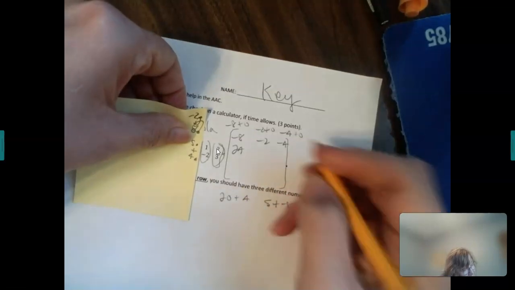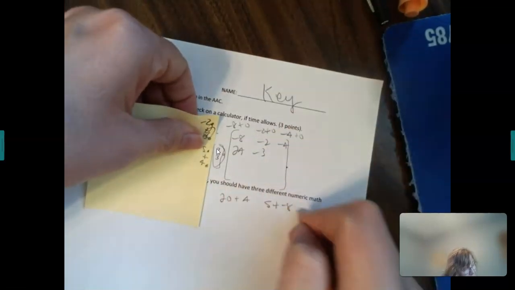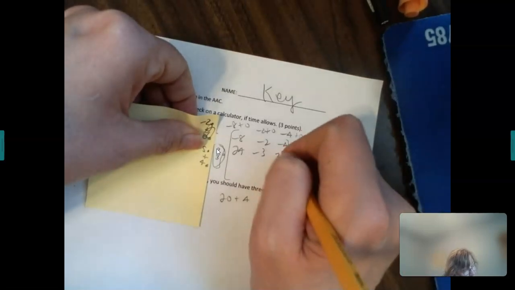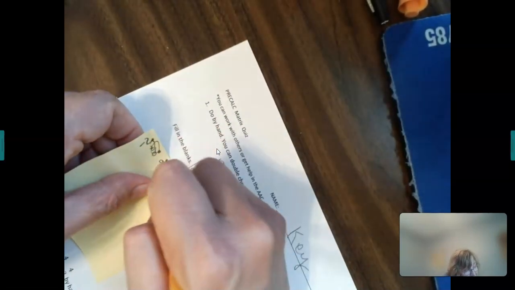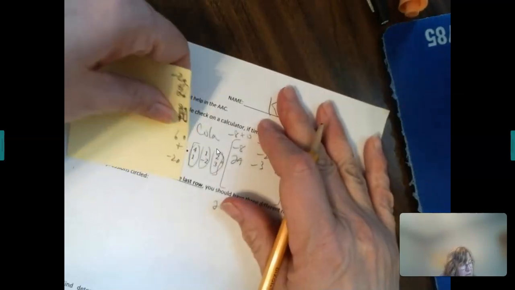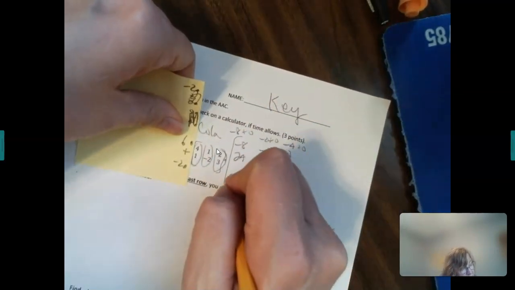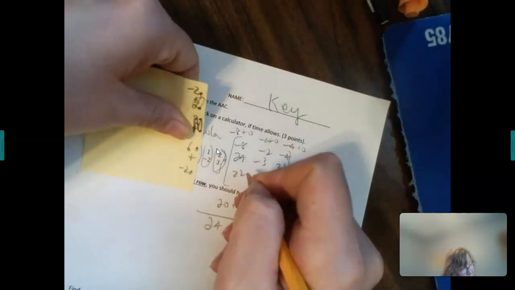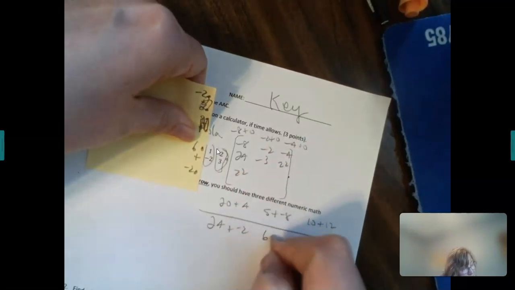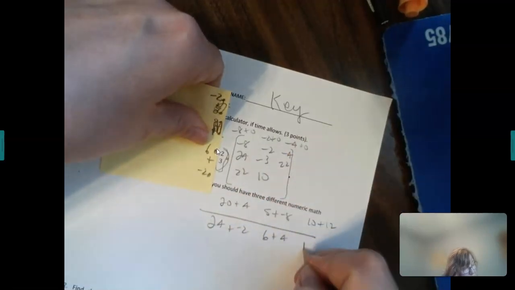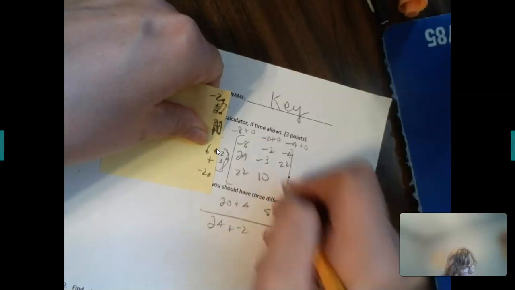5 plus -8. So what is that? -3. This is what? 10 plus 12 is, what is that? 22. Okay. And then the last one that we have left is what? 6, -2. All right. And so what do I get here? I get 24 plus -2. So that's 22. I get 6 plus 4, which is 10. And I get, what is it, 12 plus -6, which is 6.